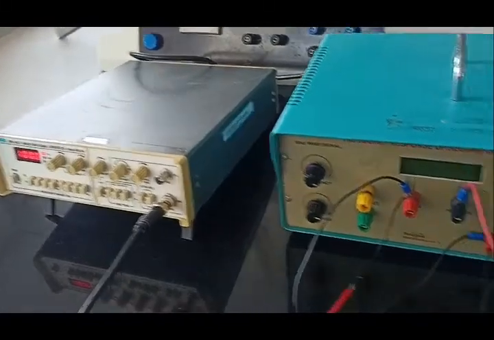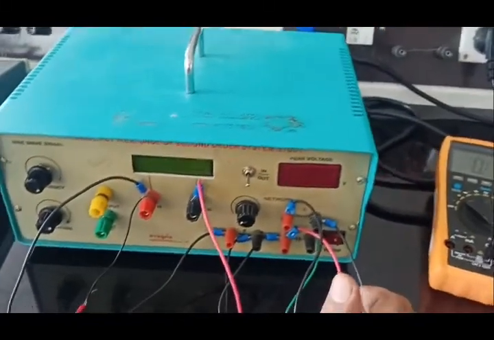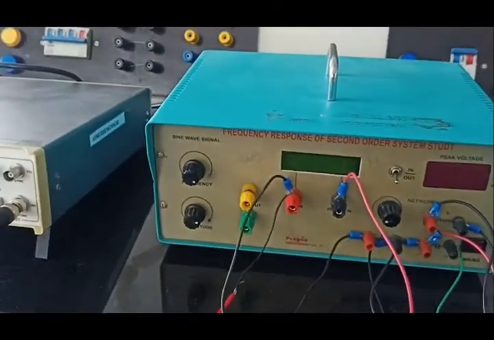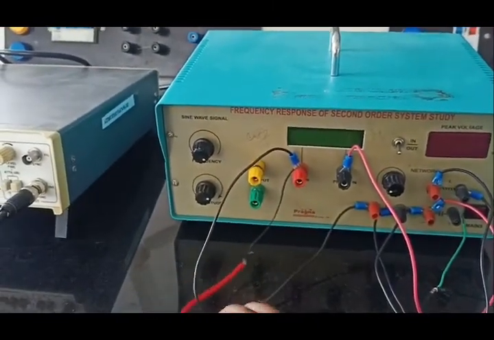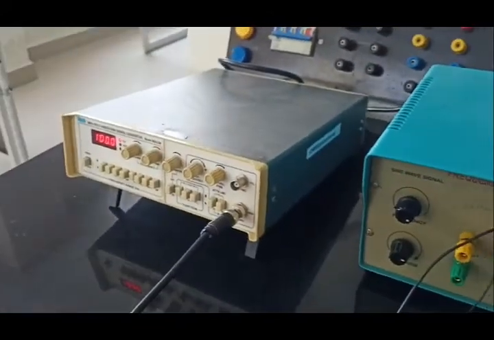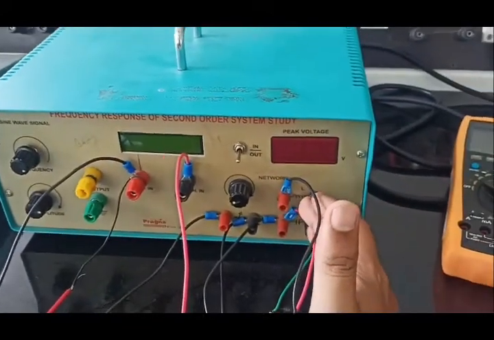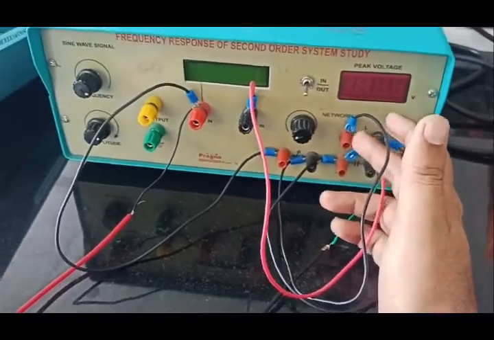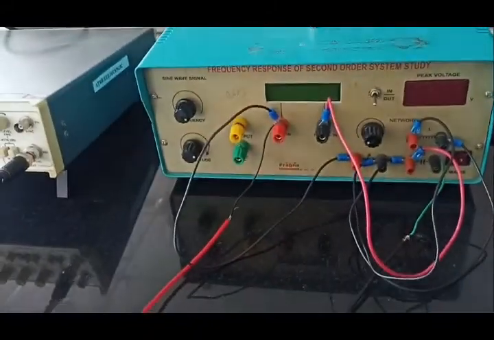Okay, so here in order to measure the phase angle, we have taken one input from the signal generator, which is the input signal, and another from any instant point. It can be from L or it can be from C. Even if you take it from L, it will record the phase angle.